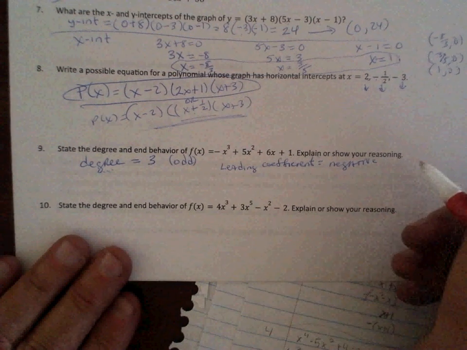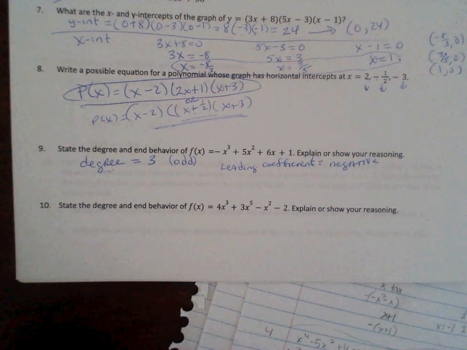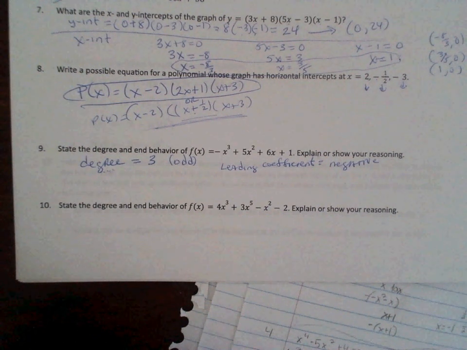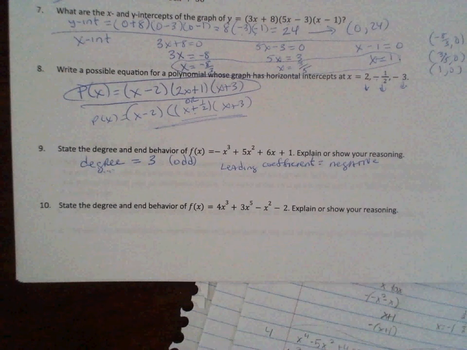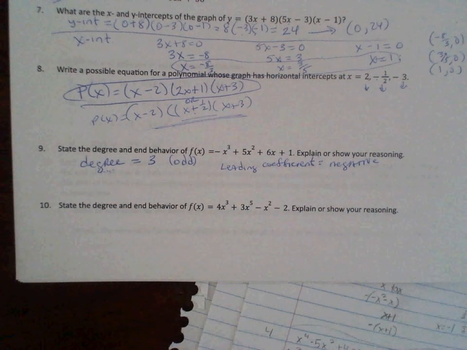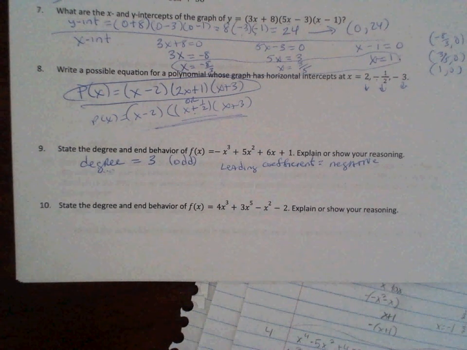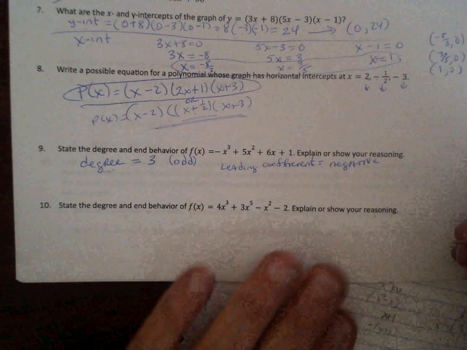What does that tell us about the end behavior? Odd degree, negative leading coefficient. You got to do the dance, right? I can't remember no dance, but what do y'all think? You got 4 choices.